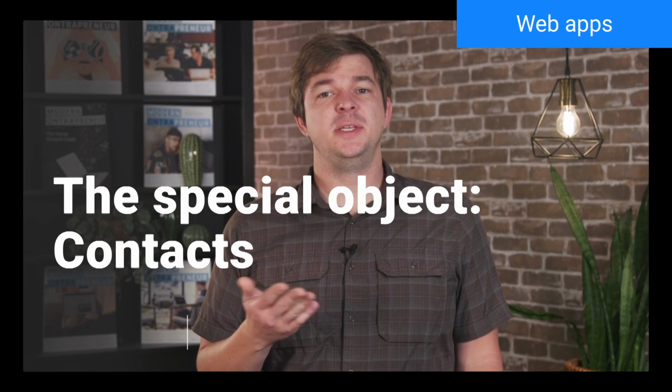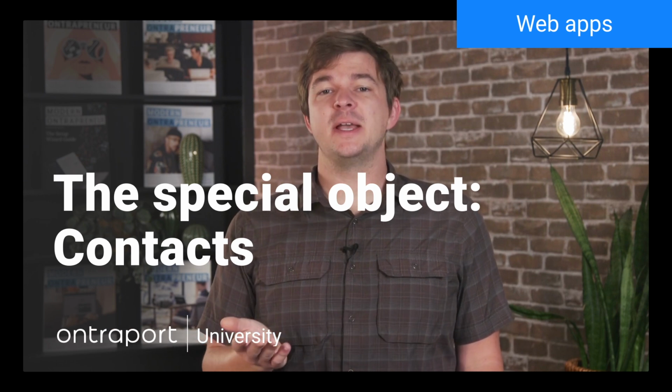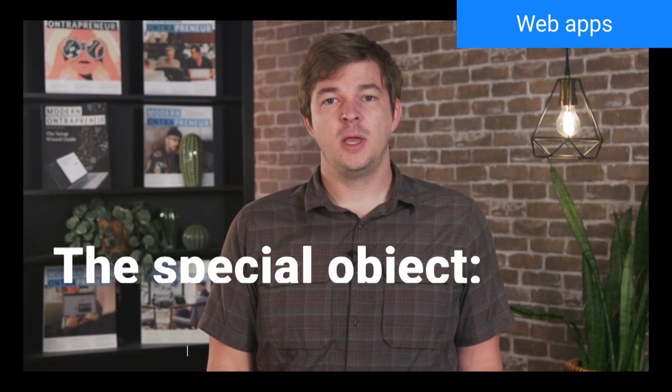Almost all your objects in Ontraport, including built-in ones like deals and companies, will work the same way as any custom object you might create. But there's one object that's quite different from all the others, the contacts object. The way your contacts object's fields work, the way data is organized, the way you search and sort and group data will all function like your other custom objects.